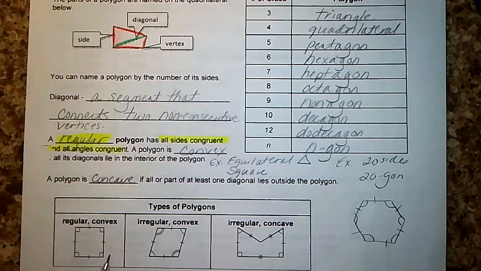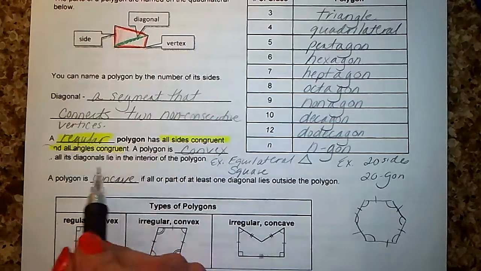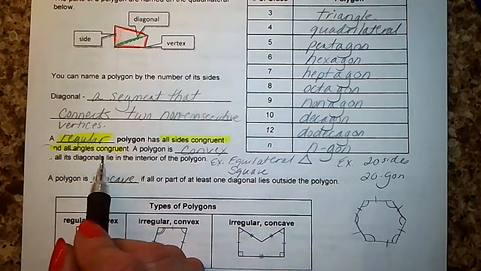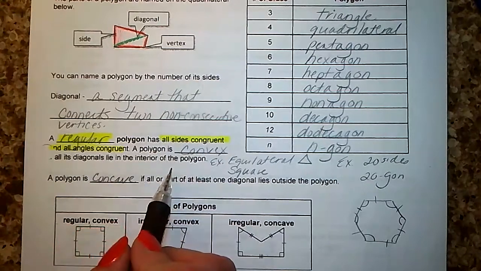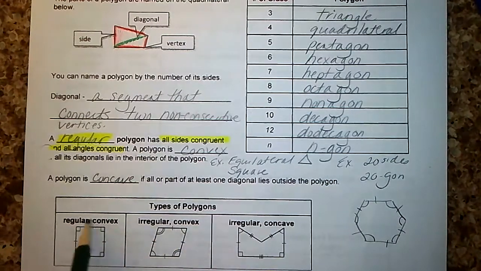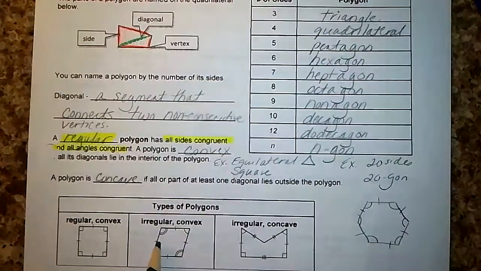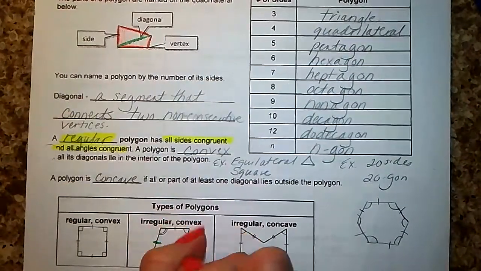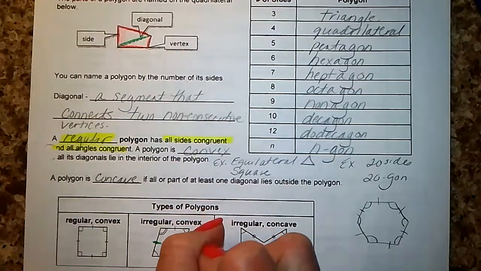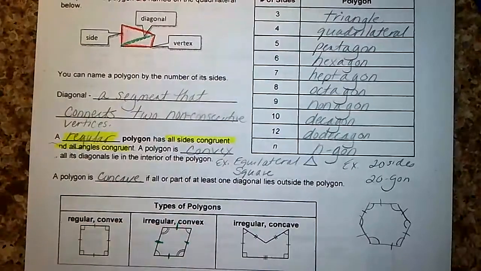Now, there are basically 2 types of polygons. We have convex and we have concave. Okay, a polygon is convex if all the diagonals, that means any diagonal you can possibly draw, stays on the inside of the polygon. Okay, so if you take a look at this, here is an example here. They're both convex. This one's regular because it has all equal sides and all equal angles. This one is irregular. Yes, all the sides are equal, okay, but you do not have all equal angles. So that makes that irregular.